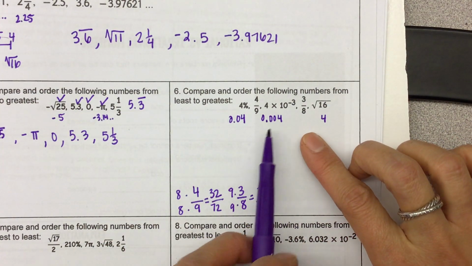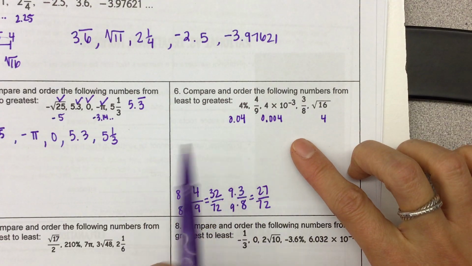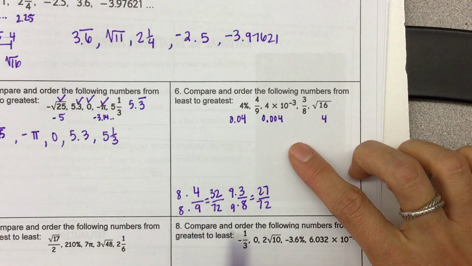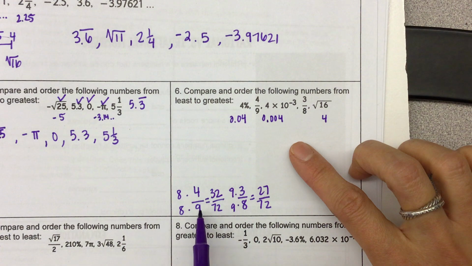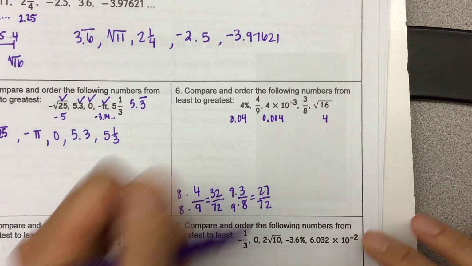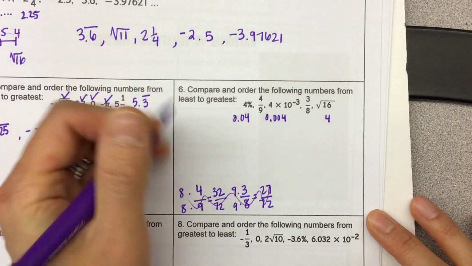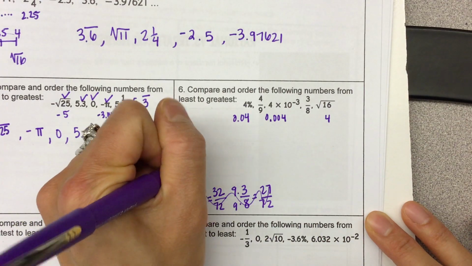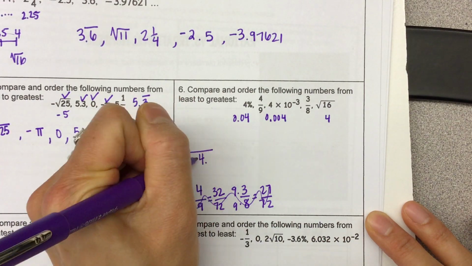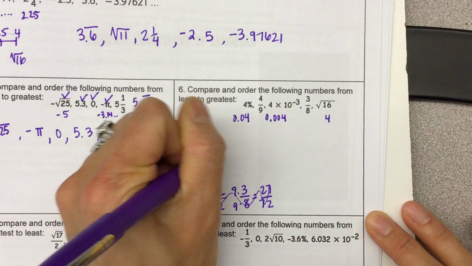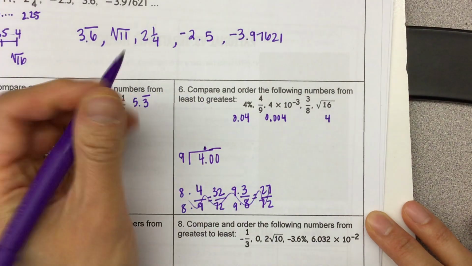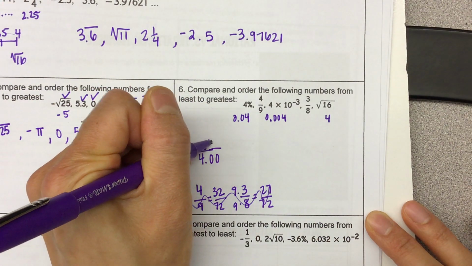Okay, so I think we have all our information. From least to greatest, our smallest number would be one of these, oh, actually, we should change these to decimals. So forget I said that. Let's make 4/9 into a decimal. So 9 on the outside. 9 goes into 40 4 times.